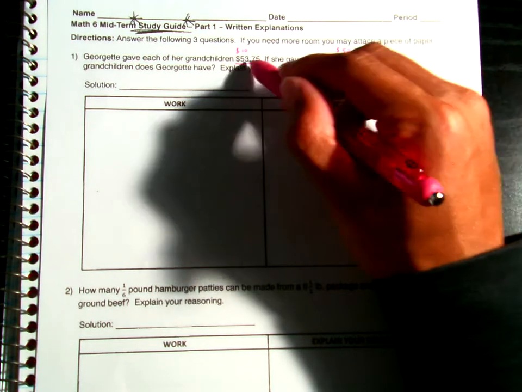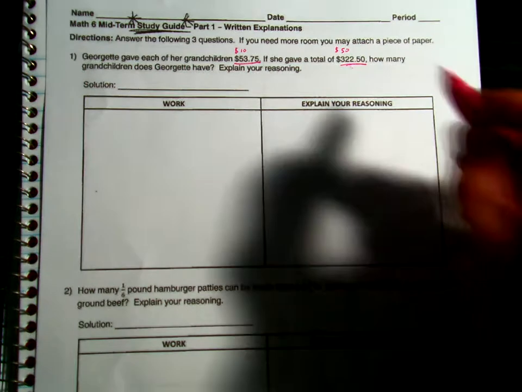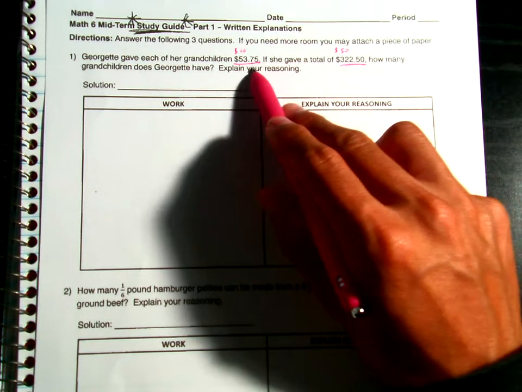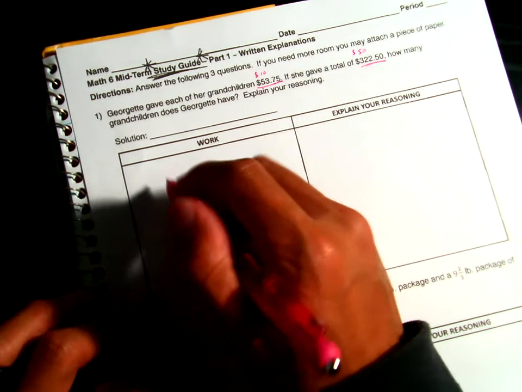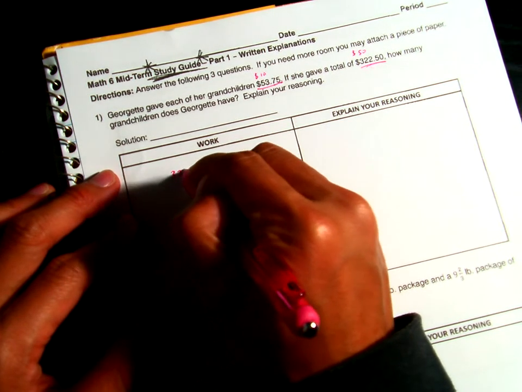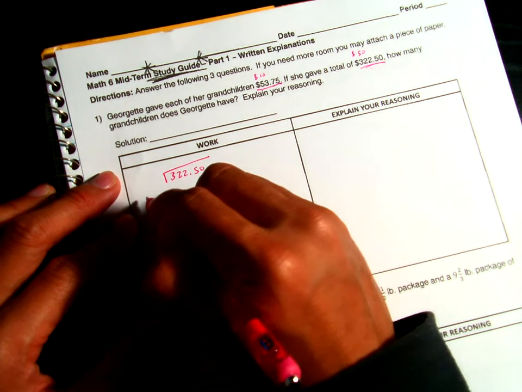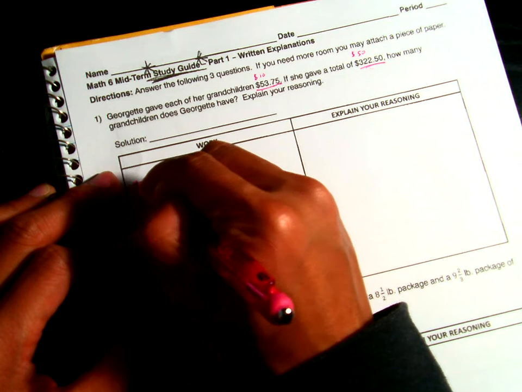So instead of doing 50 divided by 10 to find the grandchildren, I'm going to do 322.50 divided by 53.75. That's just what I'll do. 322.50 on the inside, and then 53.75 on the outside.